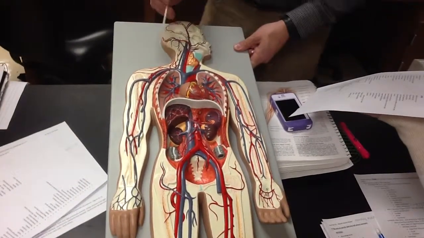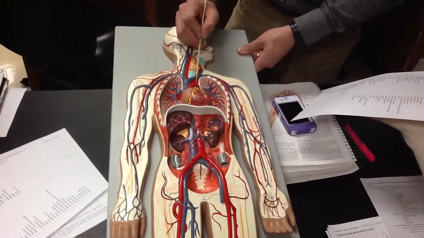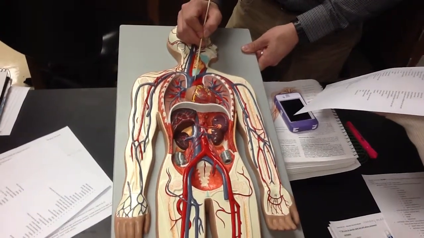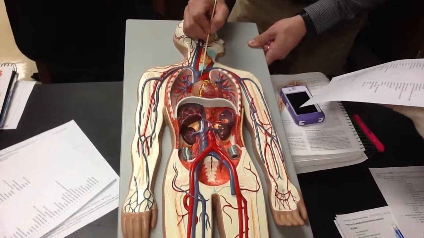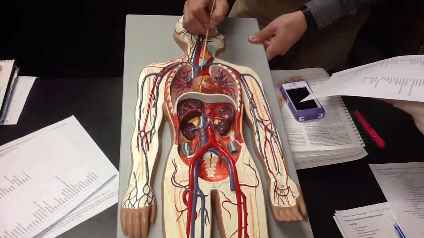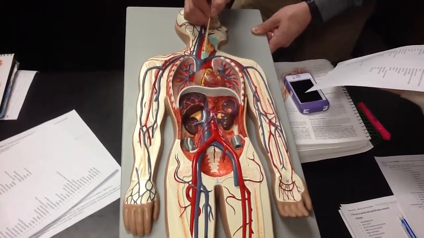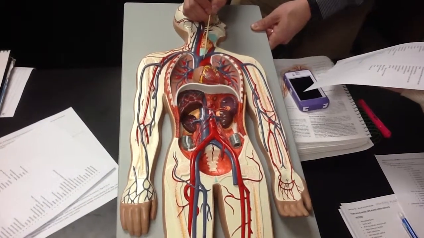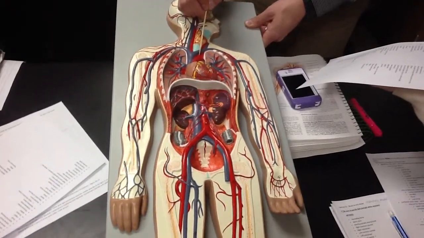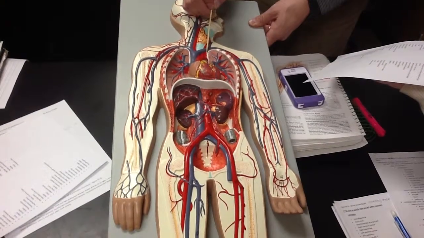Brachiocephalic artery or trunk, right? Well, we have three branches off the arch. The first one is the brachiocephalic artery or trunk. Right common carotid will be next, the right common carotid artery, and then right subclavian.